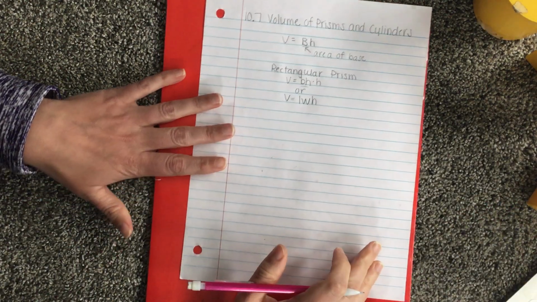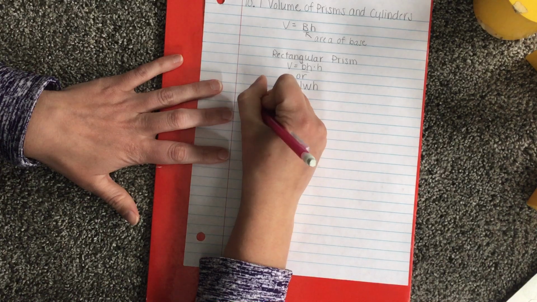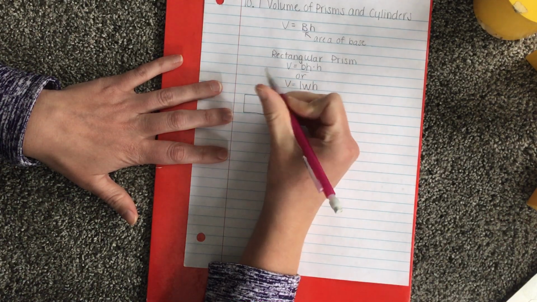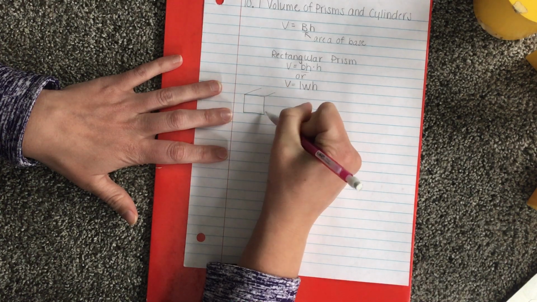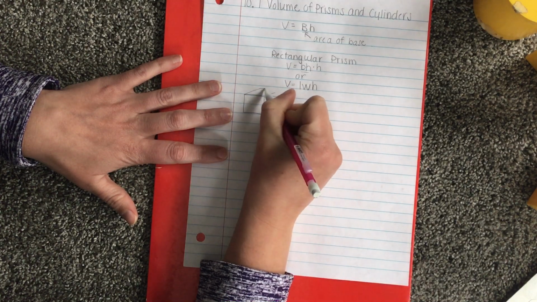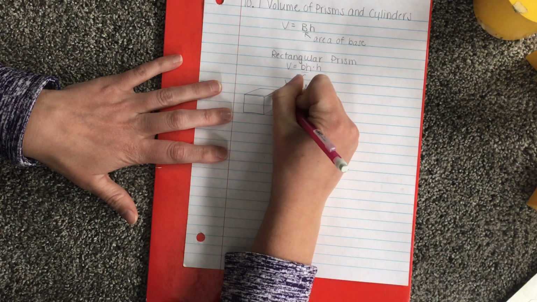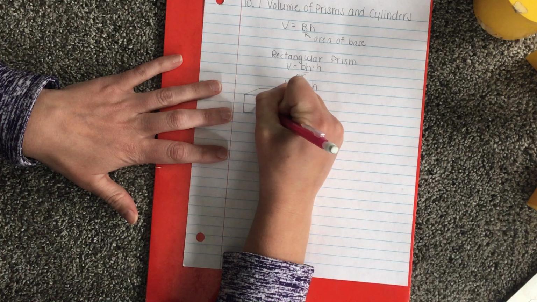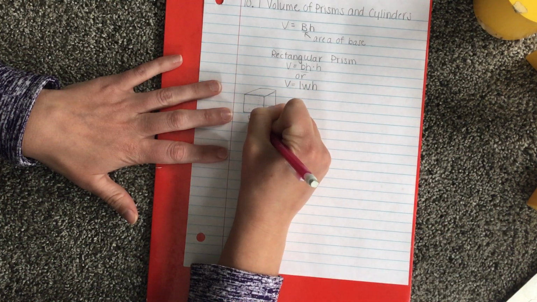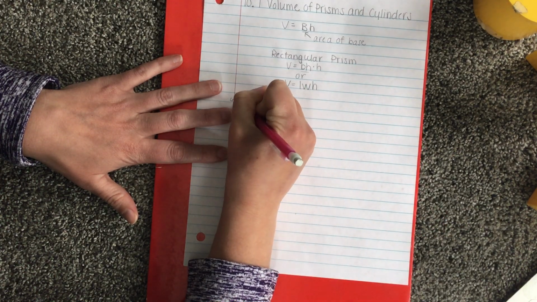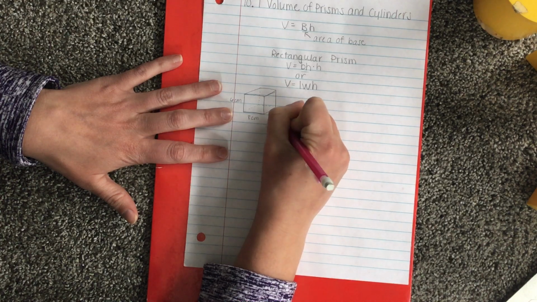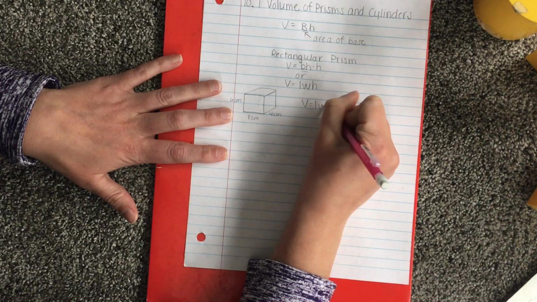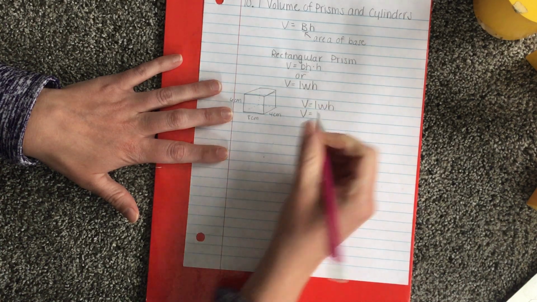So how do we do this? Let's get a prism here. I'm going to draw the base. It's a rectangle. The other faces, and the base in the background. So this is an 8 centimeter by 6 centimeter by 4 centimeter. What you're going to do is you're going to write down the original formula, plug in the information.